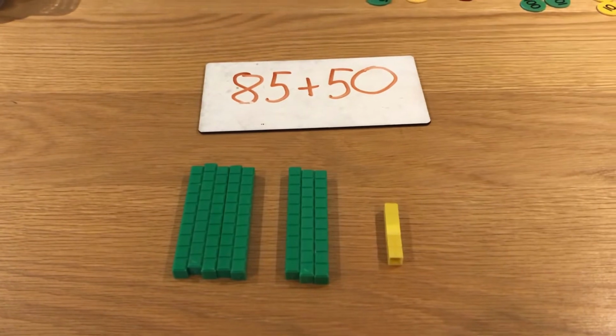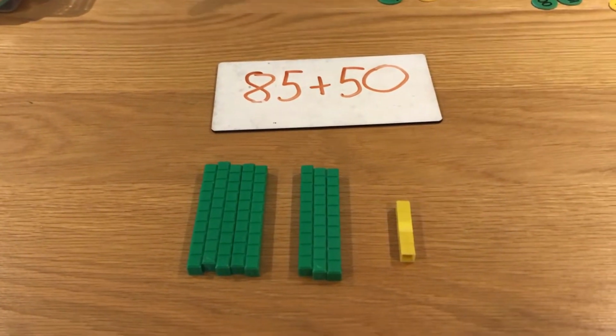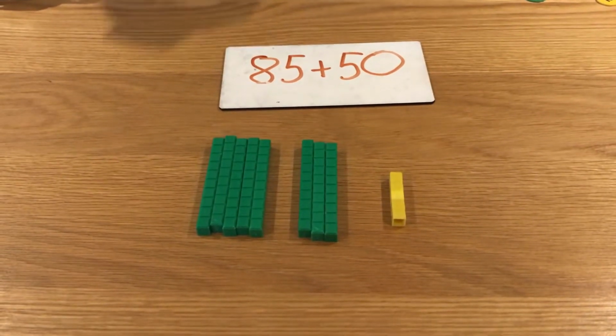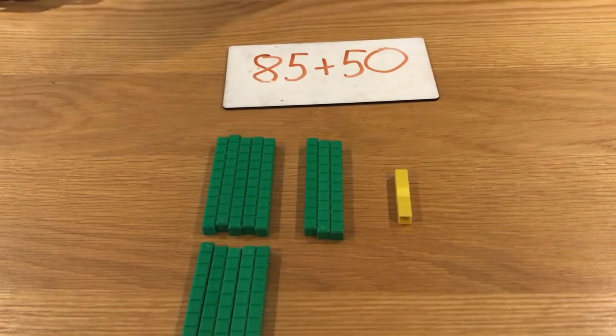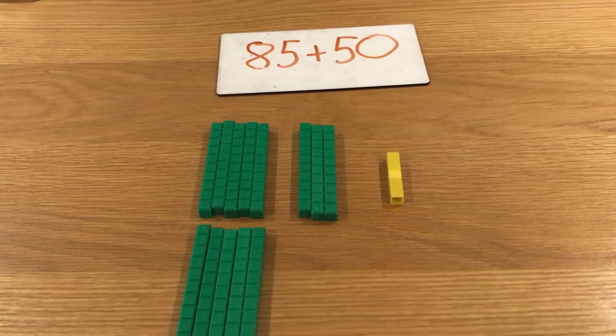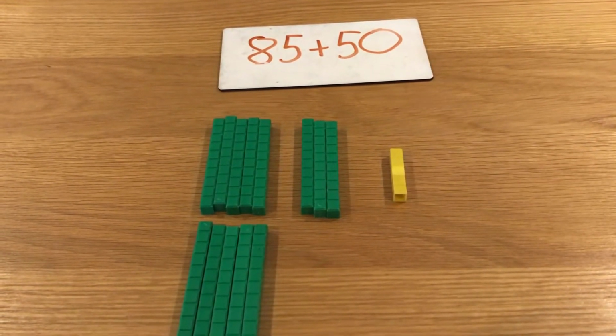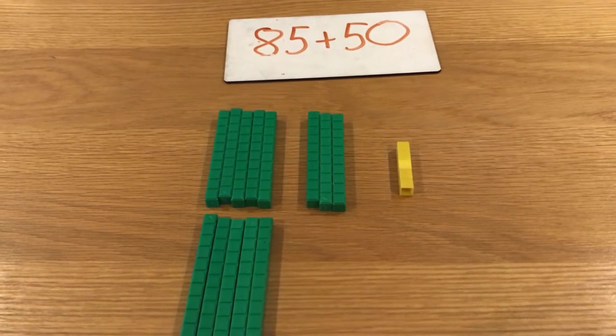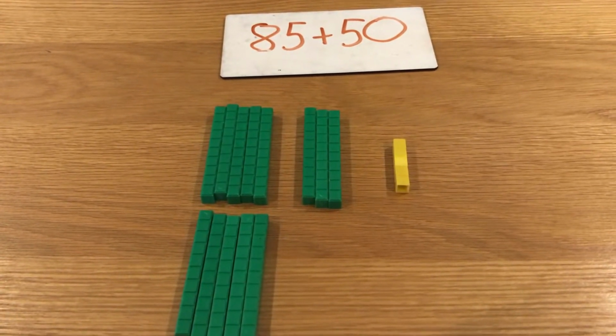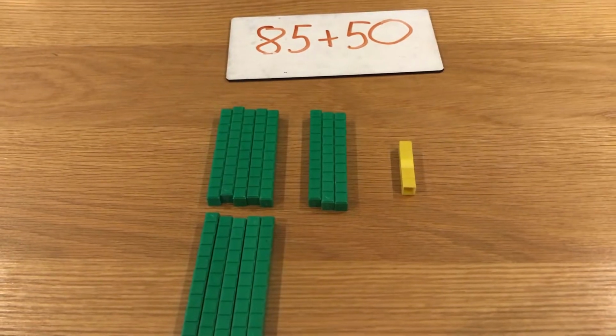As we introduce the extra 50, we're going to count on 50. We've currently got 8 tens. We need another 5 tens. If I put them there, we can actually see clearly we've got 13 tens. We could just count on in tens if we wanted to. 95, 105, 115, 125, 135.